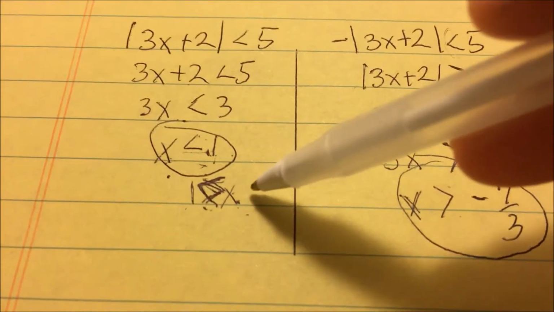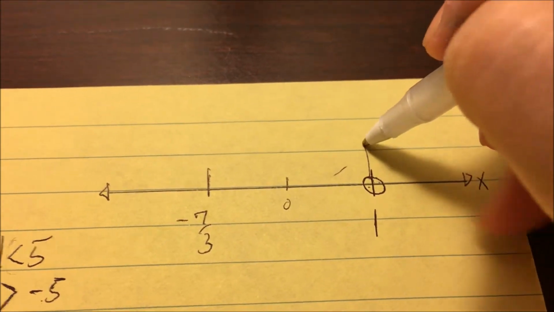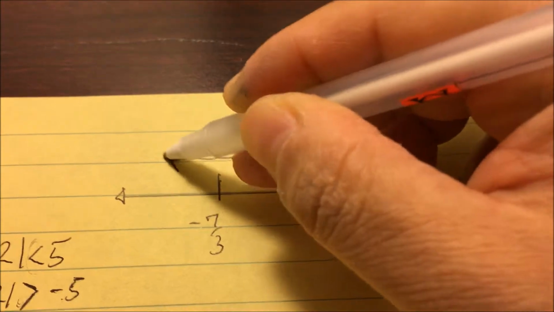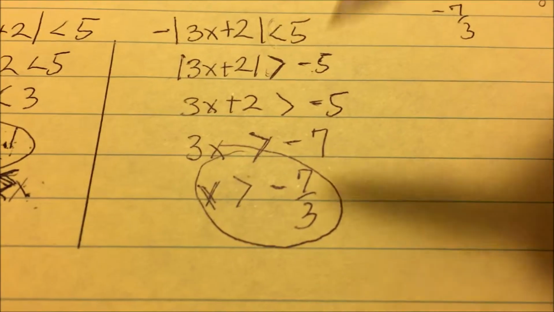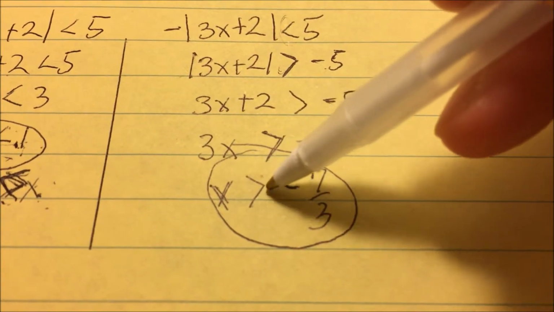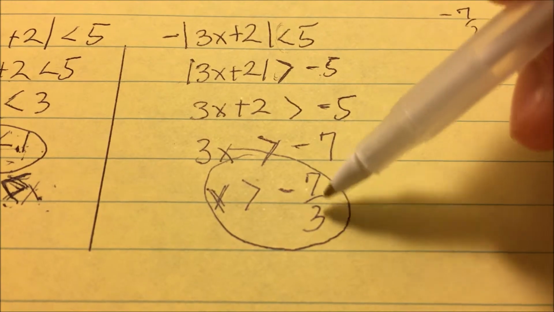So again, it was x is less than 1. So less than from this direction is going to go towards the left side. So we're going to go ahead and graph that way. Okay. Next one is then x is, what is that? Greater than, right, because it's an open mouth right there, greater than negative 7/3.